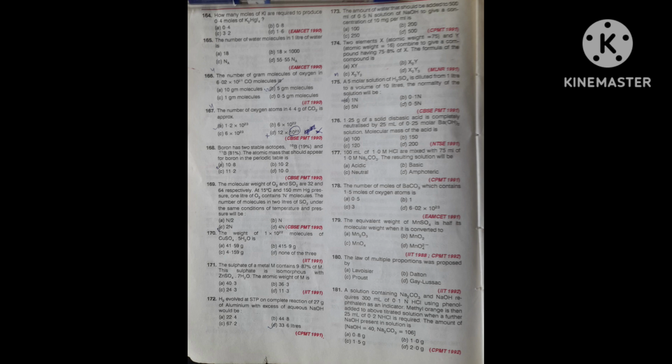1 mole of barium carbonate has 3 moles of oxygen atoms. Then if 1.5 moles of oxygen is there, the number of moles of barium carbonate is half of this, means 0.5. 3 moles of oxygen means 1 mole of barium carbonate, so 1.5 moles of oxygen atoms means half mole of barium carbonate.